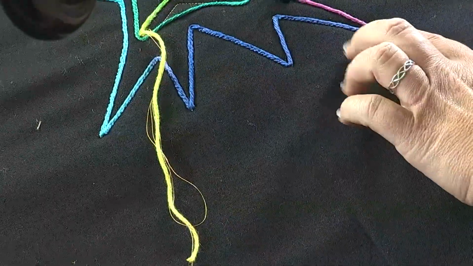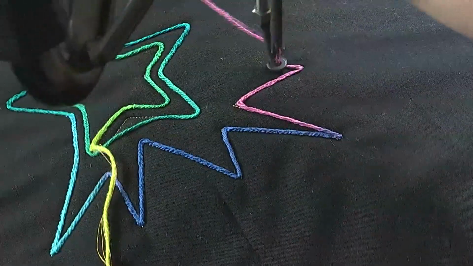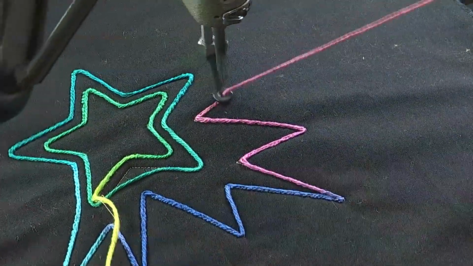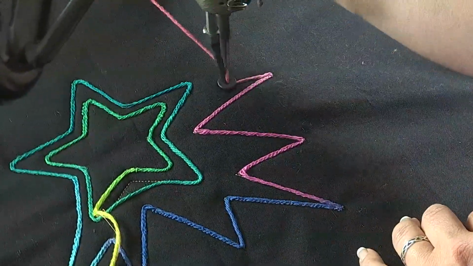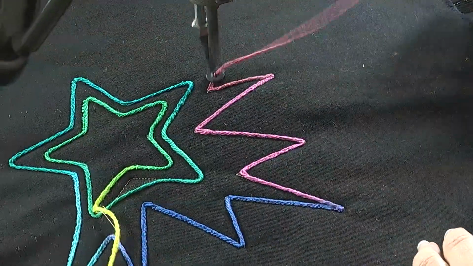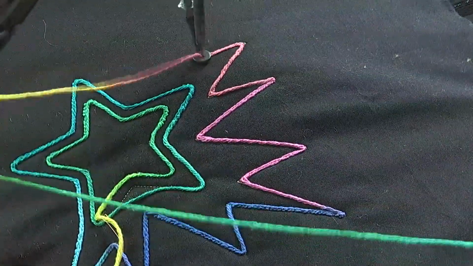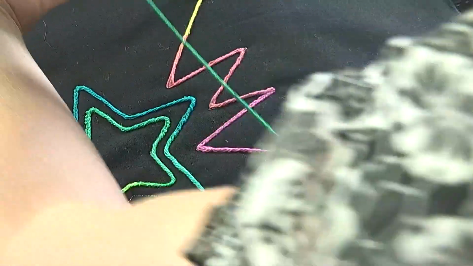Oh, I do love those colors. Yes, I do. And no thread breaks, no trouble that way. It's just going pretty well. It just needs to have the yarn ahead of it so that it stitches on it, because if it's behind, it's going to miss it.